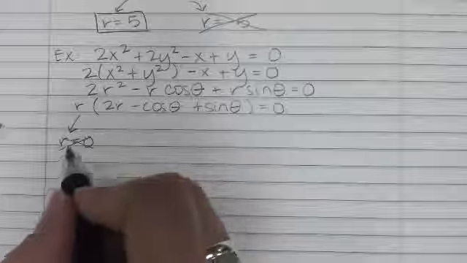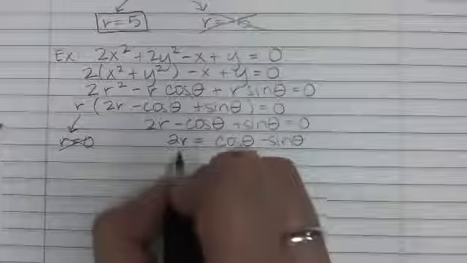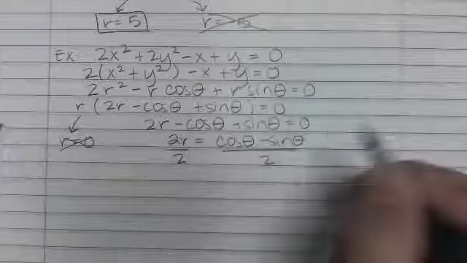It's not wrong, it just is kind of like, so who cares, it goes through the point 0, 0. So for this other one, I'm going to go ahead and say 2r minus cos theta plus sine theta equals 0. I'm going to move everything away from the r. So that would give me 2r equals positive cos theta minus sine theta. So I subtracted sine over, added cos over, and then I would divide by 2. So I'm going to say this equation is r equals cos theta minus sine theta over 2.